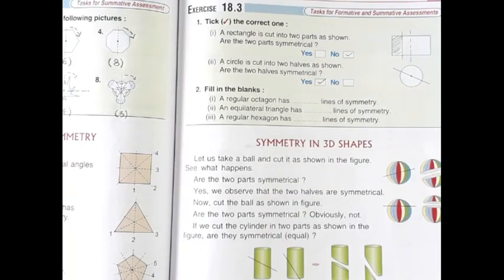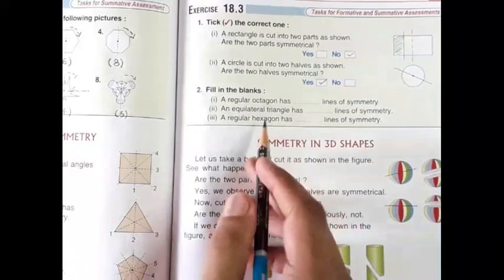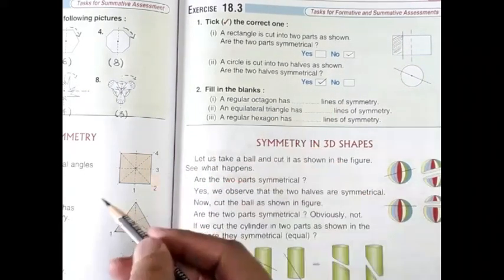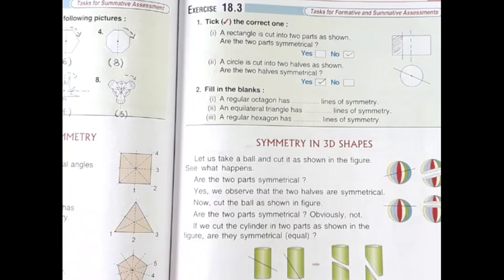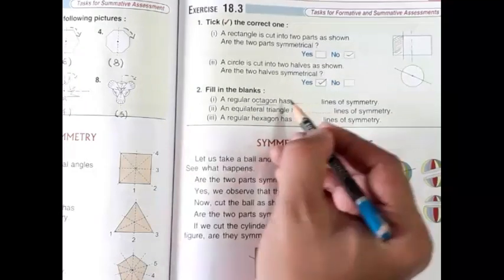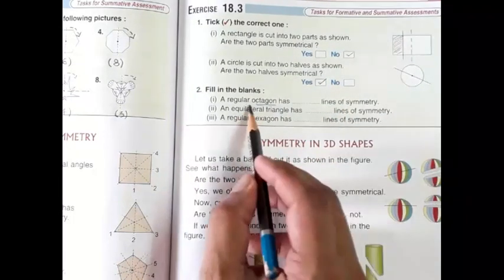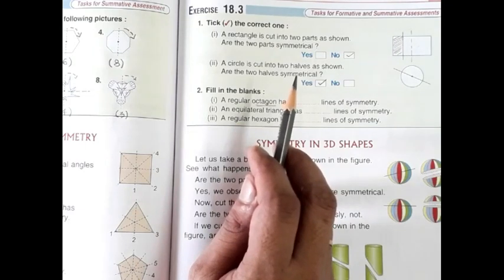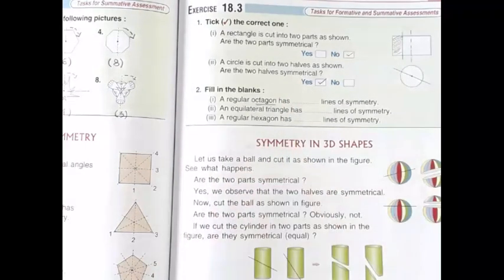Now fill in the blanks. The second Roman. A regular octagon has dashed lines of symmetry. For this one the hints are going to be in the page before. I will show you, look. So they are asking for a regular octagon has dashed lines of symmetry. Here the word regular is important because regular says that in that octagon all the sides are of equal length.